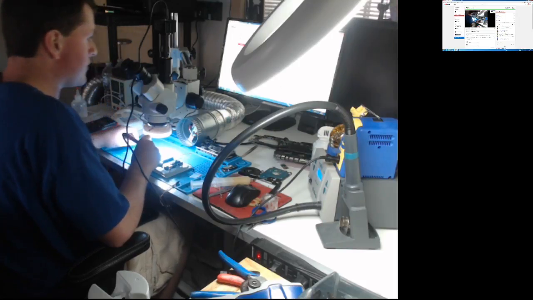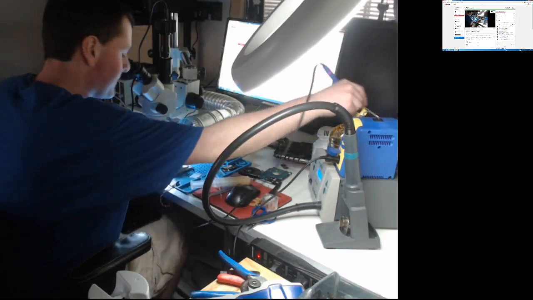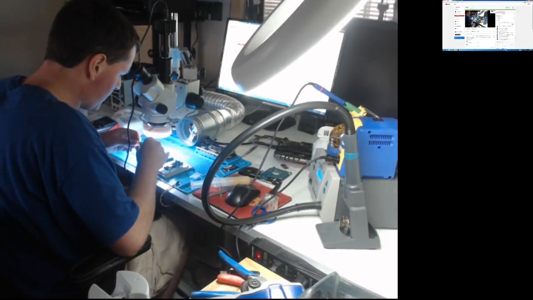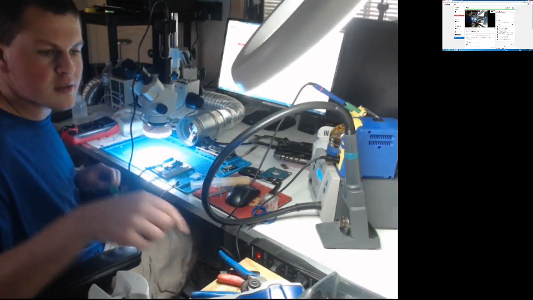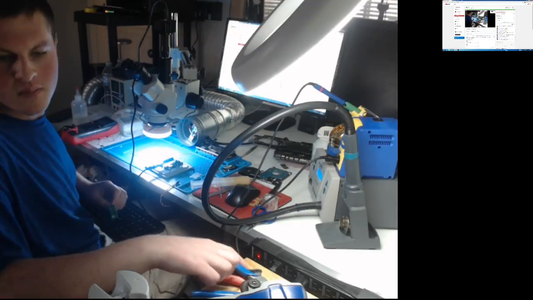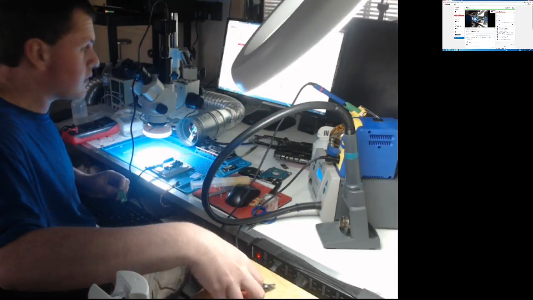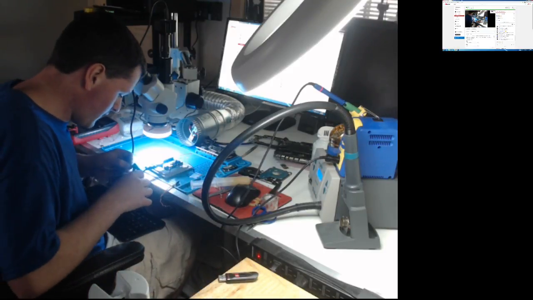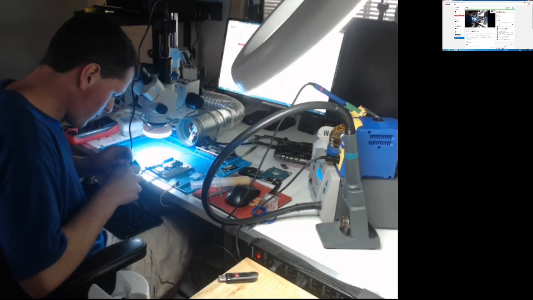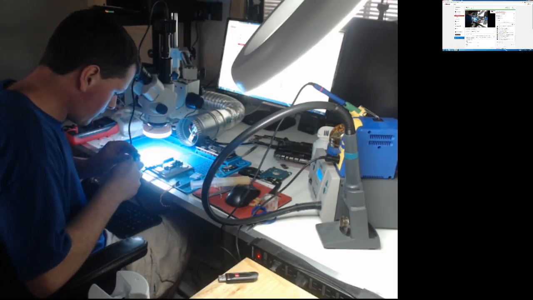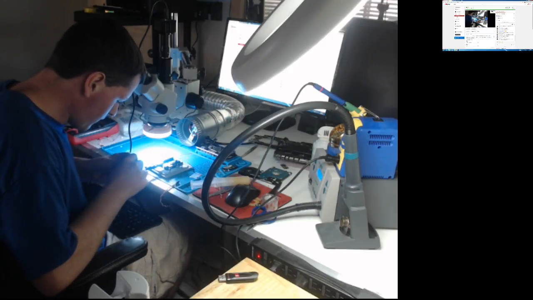Yeah, I tried my USB hub and it didn't work. So here's ground. Let's just trim it. Get our wire cutters, my Gull X-Lite 170. Cut that as close as we can.